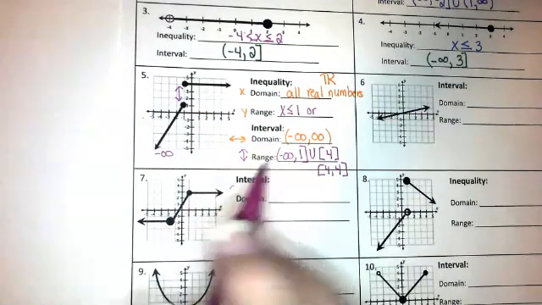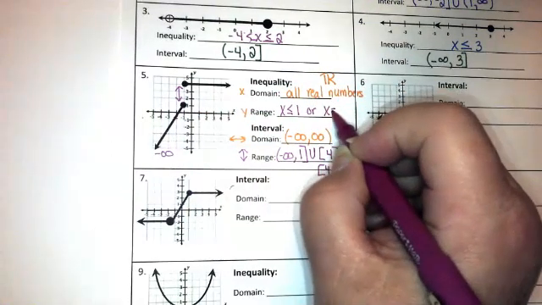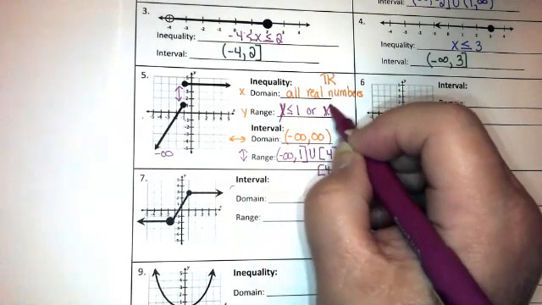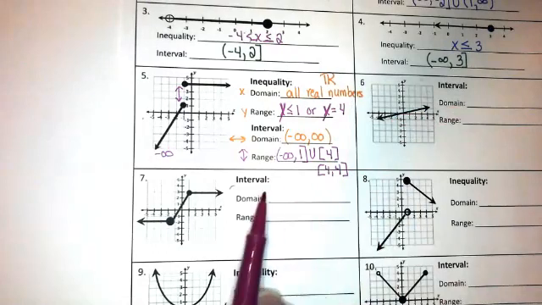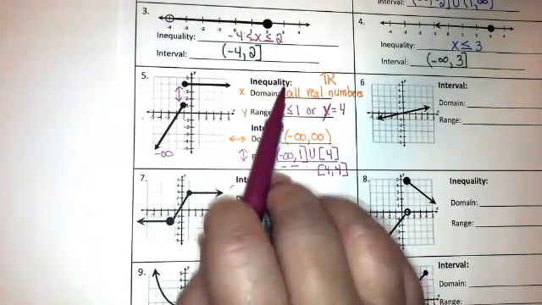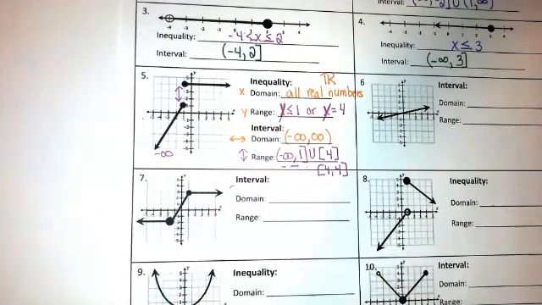Or, and now since it just hangs at exactly 4, I'm just going to say your range is y equals. It's an easy mistake to make. y equals 4. In interval notation, you don't have to distinguish x's and y's, but in inequality, your range has to be a y, and your domain has to be an x. Okay, let's do some more.